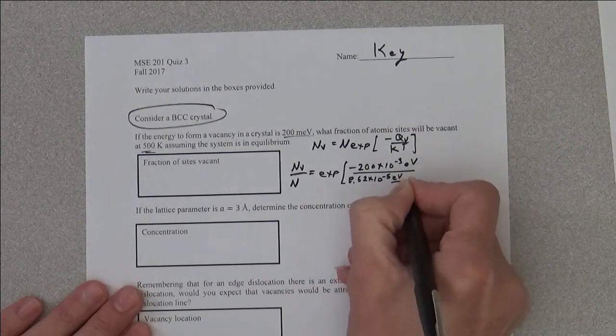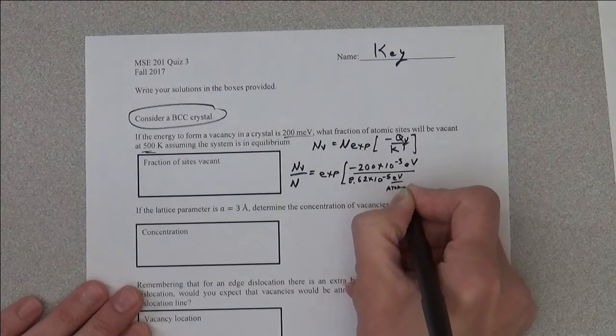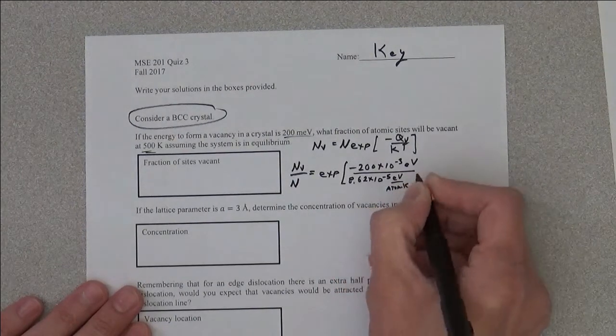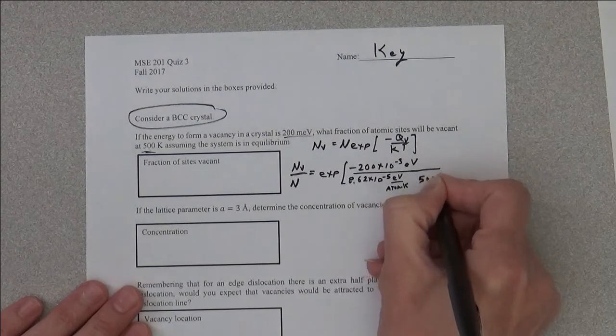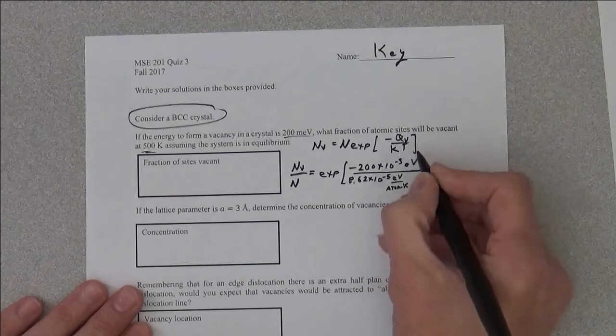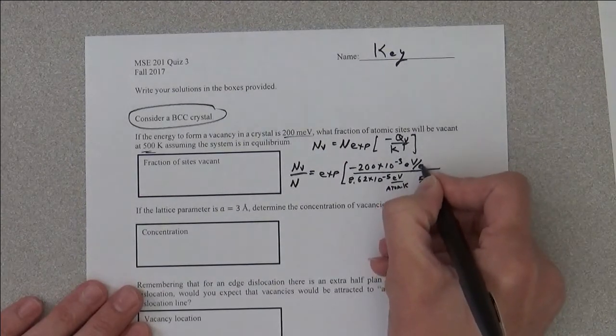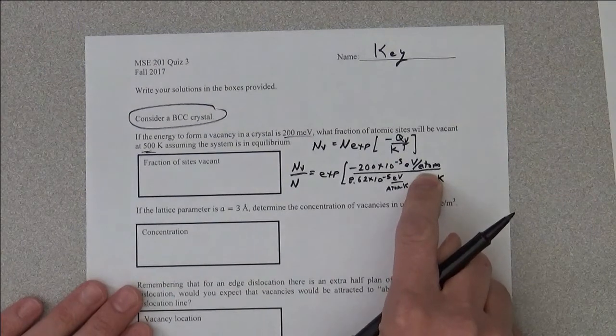That's eV per atom K, and 500 K. Actually, this is eV per atom, or I should say missing atoms per site.